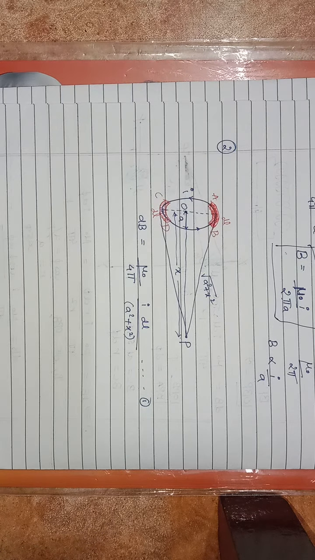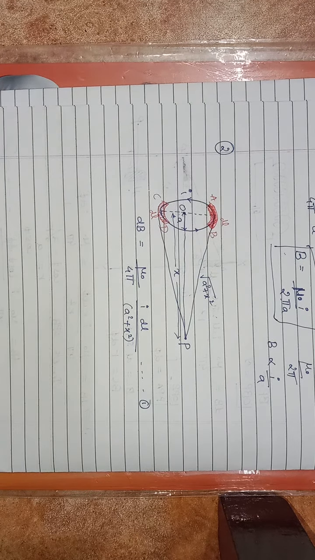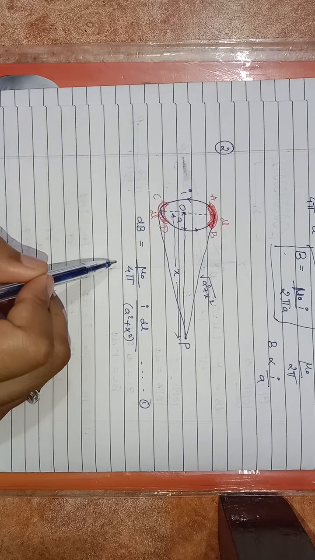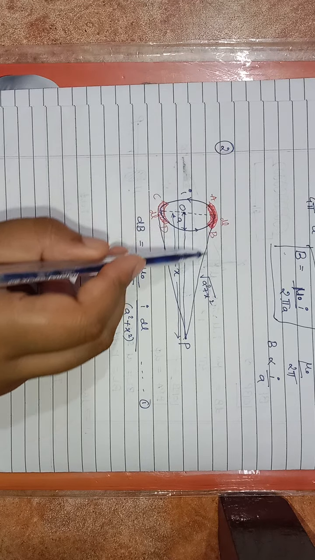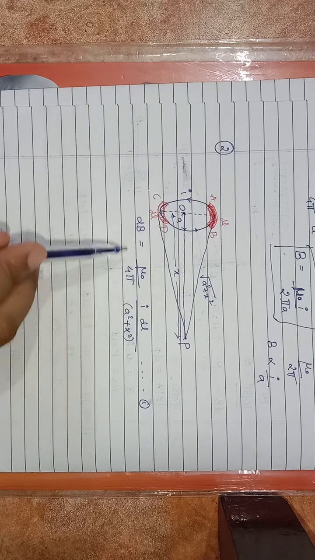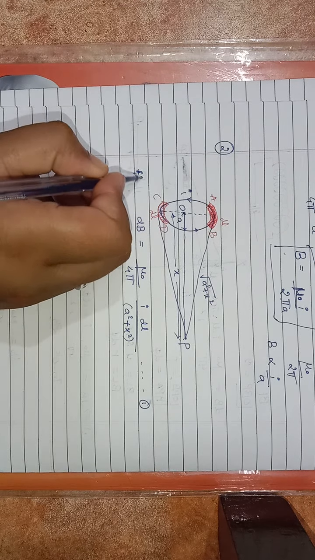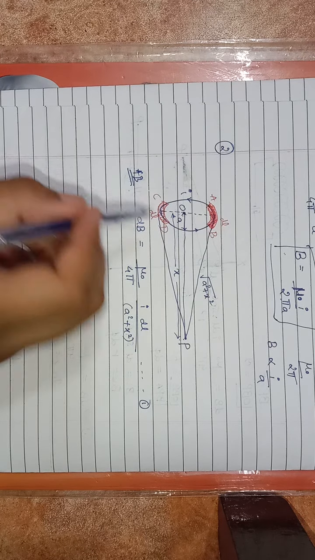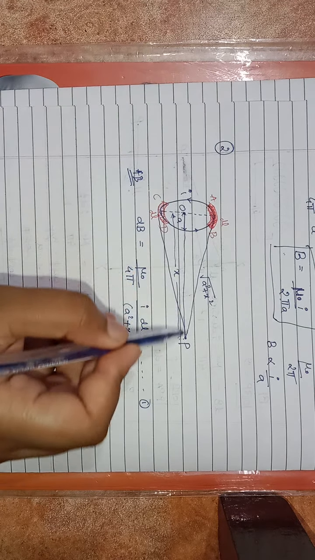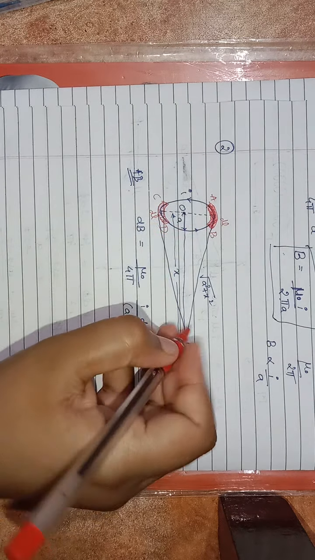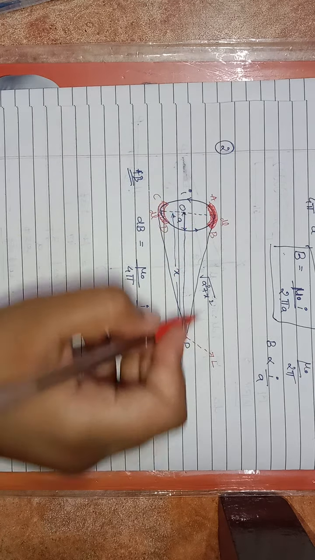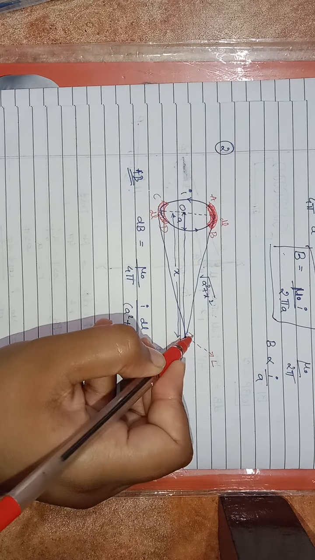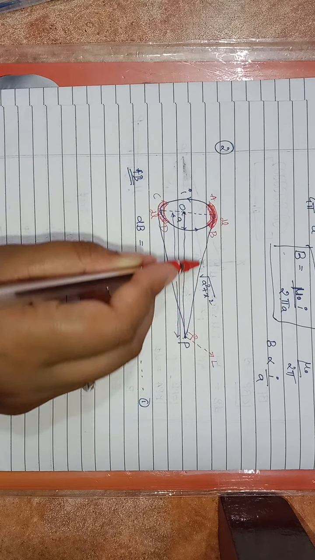This magnetic field due to the current element AB is perpendicular to the line joining AB to P. Means from the center of AB I have drawn one line to P. So this magnetic field direction is like this, perpendicular to the line joining P to the center of AB.